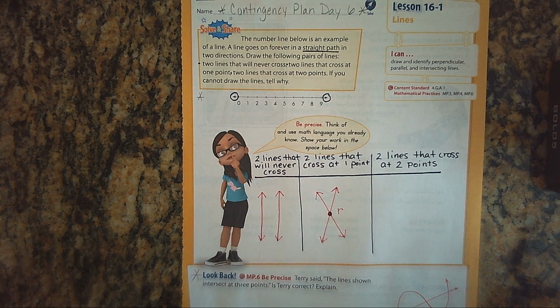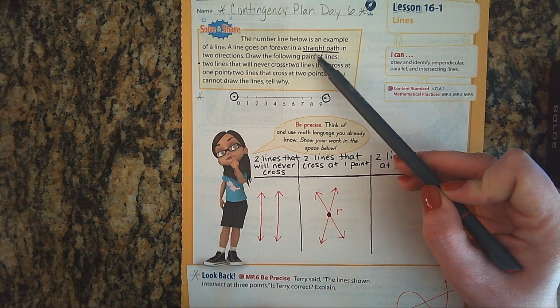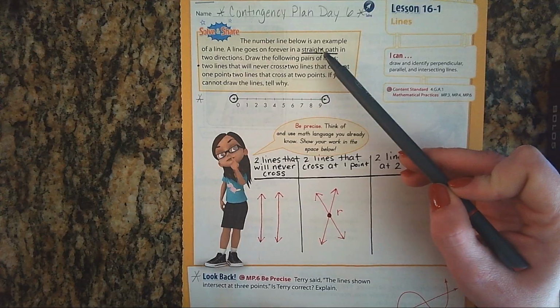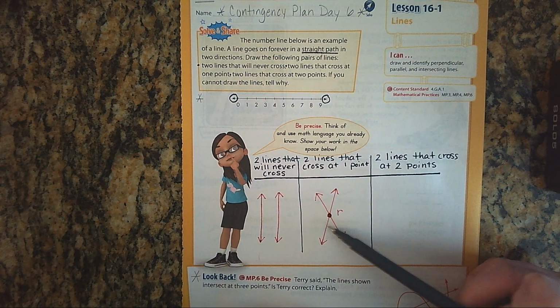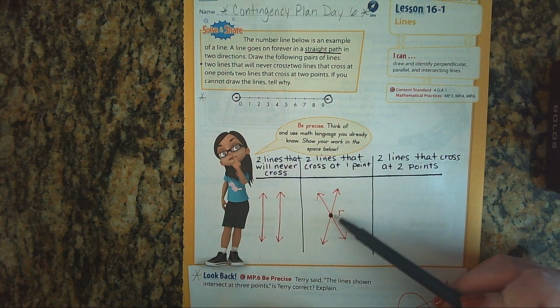Now we need two lines that cross at 2 points. However, that can't be done because lines go on forever in a straight path. Looking at these lines, they're going to keep going in their directions. They're never going to cross again.